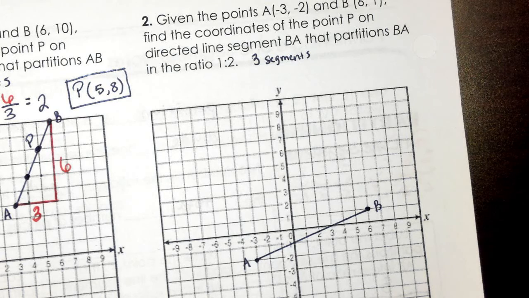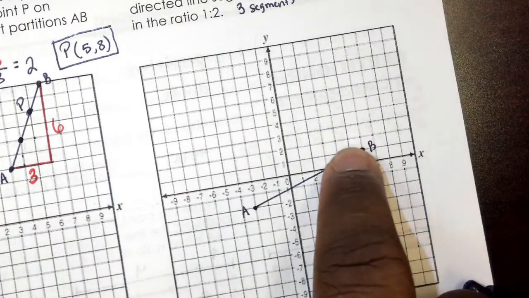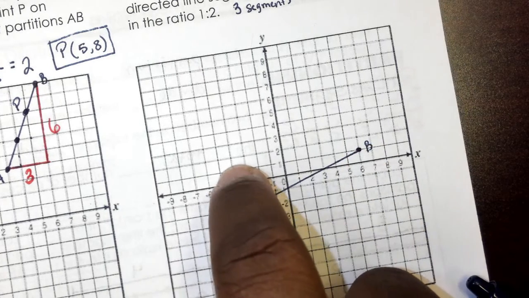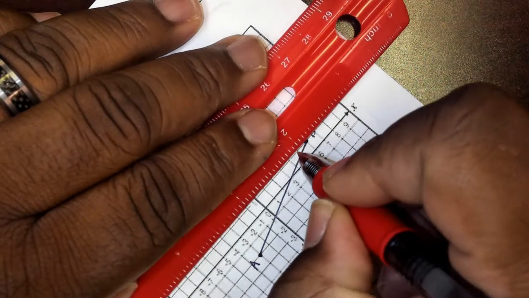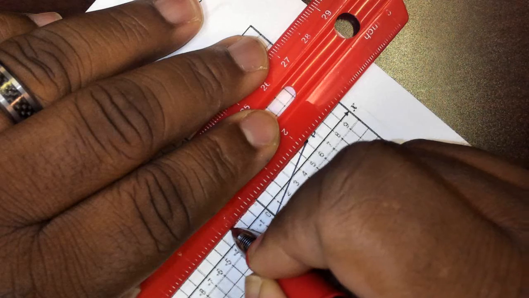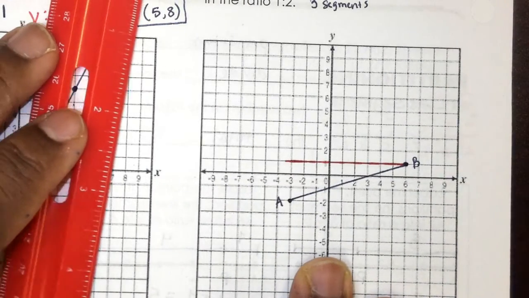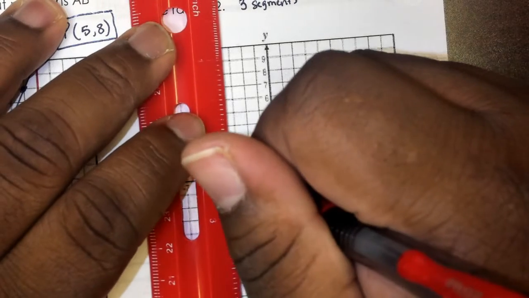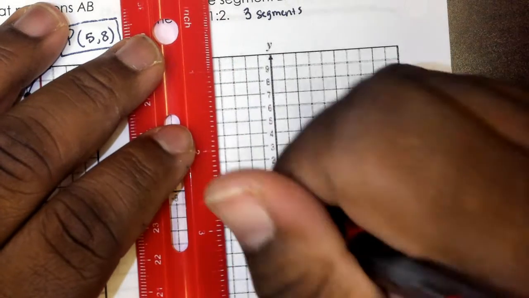Then from there, I want to make my triangle. But this triangle, I'm making it from B to A. And I'm going horizontal first. So what I want to do, I want to do my horizontal going back from B to A. Here. B back to A. And then down to my vertical. That's what I'm about to tell you.